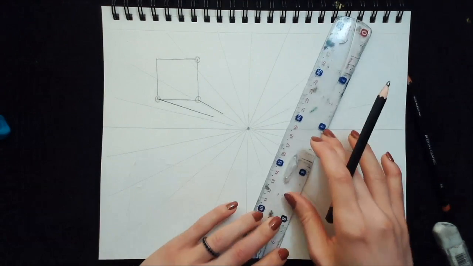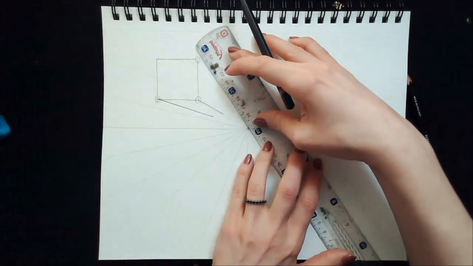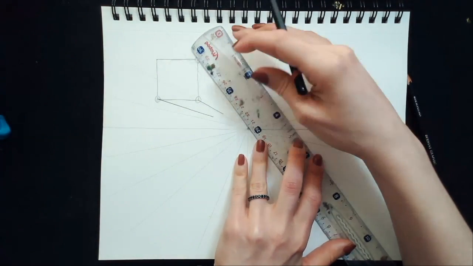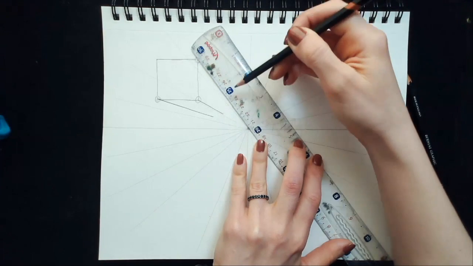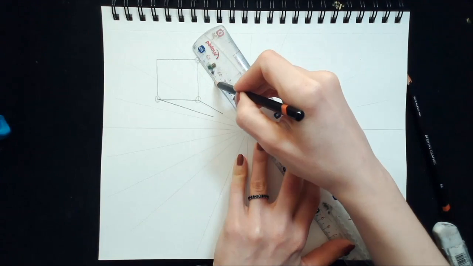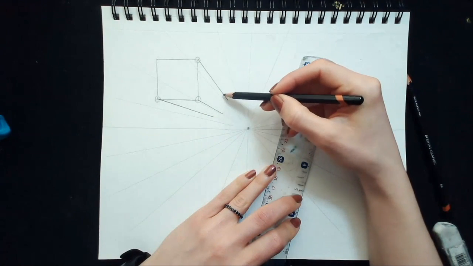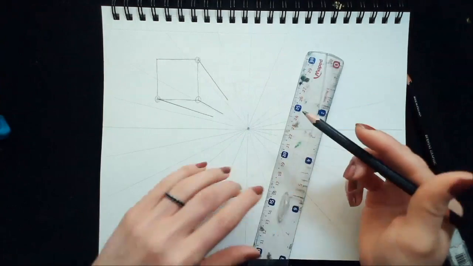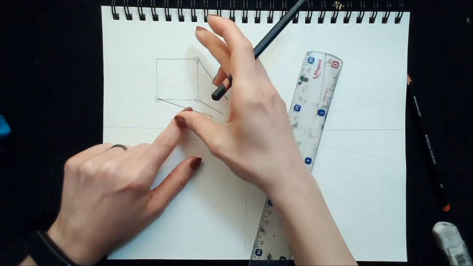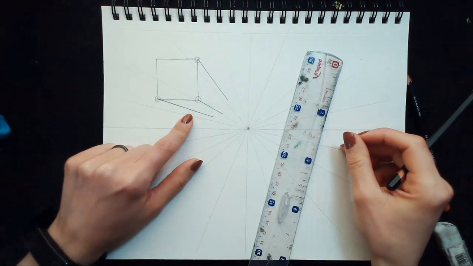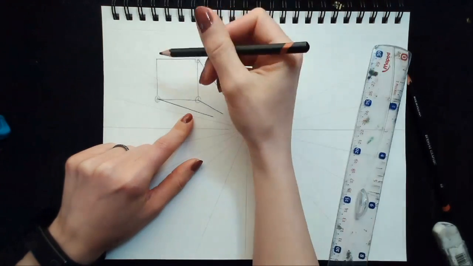And I'm going to do the exact same thing with this top corner over here. Take your time to align your ruler properly. Don't do it too quick. And pull that line out to a point where I feel I'll be able to close this with a vertical. And that is how you create the two planes that are receding away from you and toward the vanishing point. Let me darken these lines a little bit more.